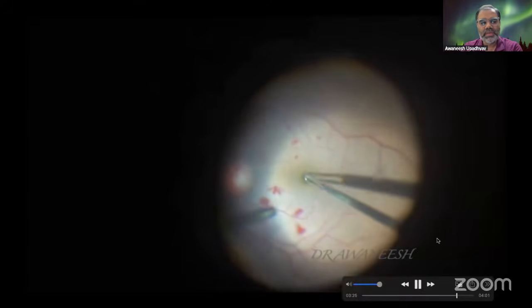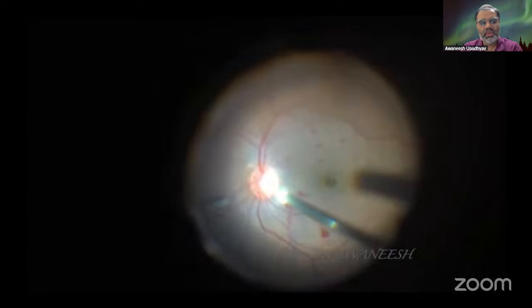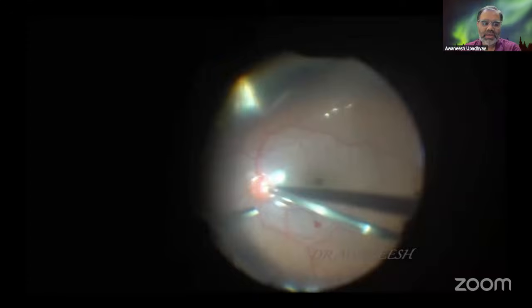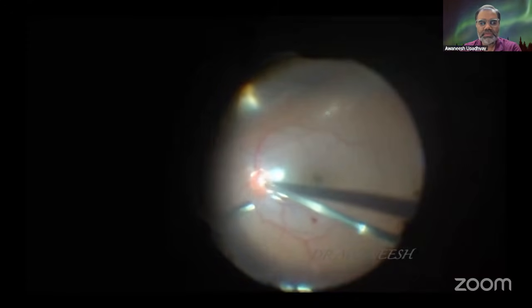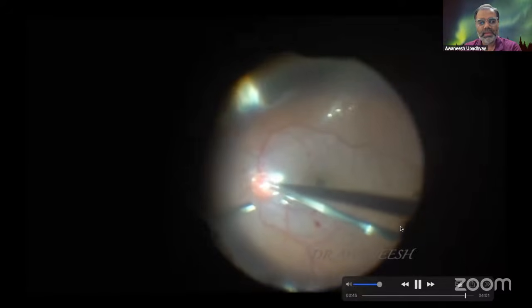In your case, you can see we are using a folded ILM forceps, and that is being used to stabilize as well as close the hole. And then again, you can see the cutter which has been used. Once that fluid-air exchange is complete, you can slowly see the graft is not getting dislodged, and I use a tamponade, and then I use positioning in these patients. Thank you, Dr. Bhatt.